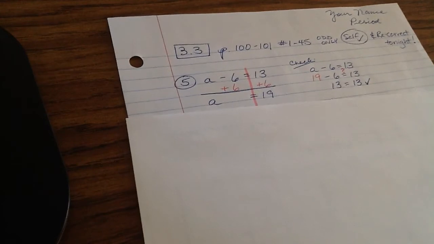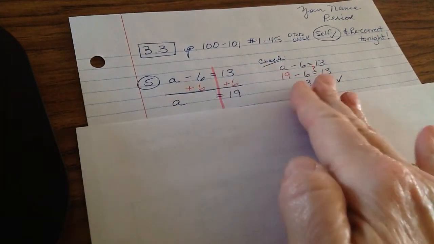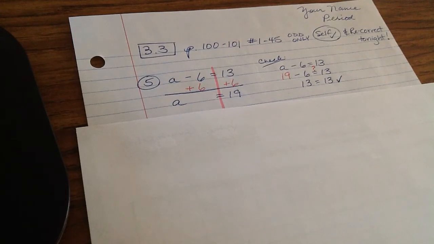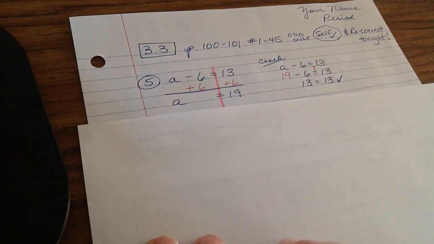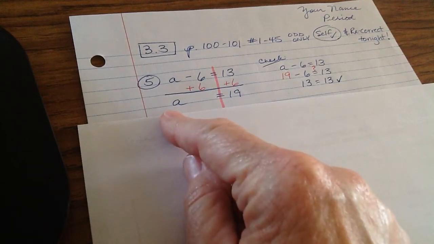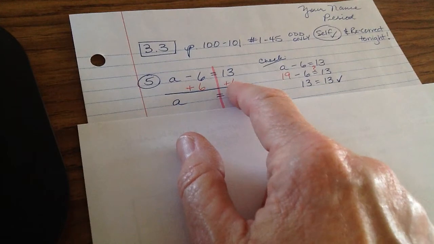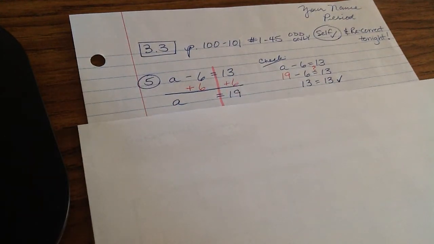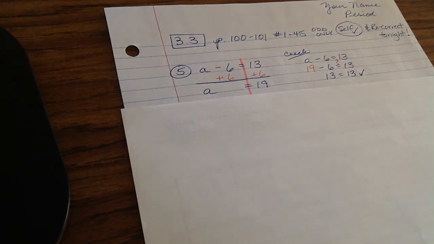Now the first problem is very straightforward, and I thought it might be cool to show it next to each other so you could see a comparison, but it's your choice whether you want to work vertically or horizontally for the checks. So the first question, number 5, we're going to skip to number 5. You do numbers 1 and 3 on your own when you have time. A minus 6 equals 13.